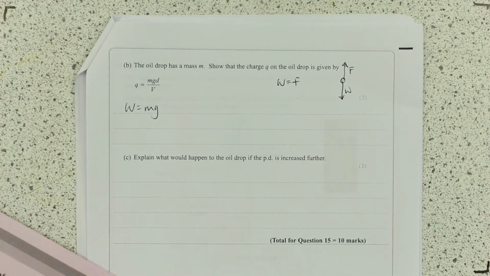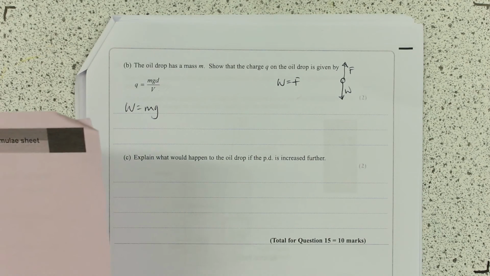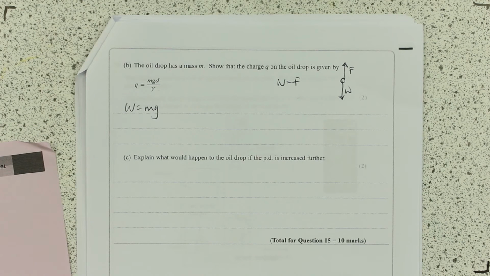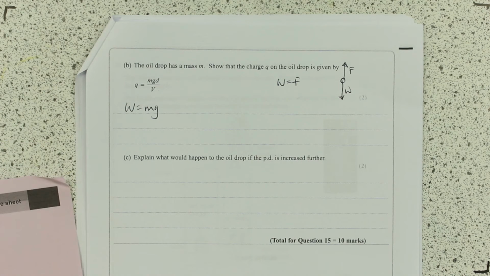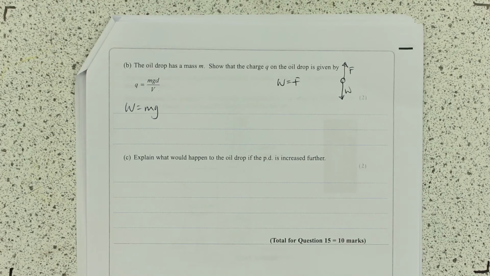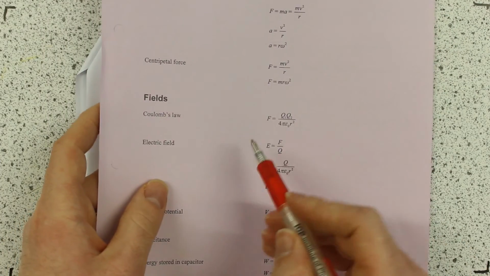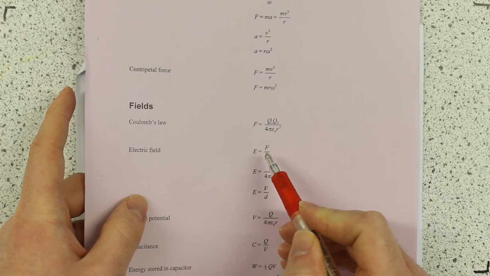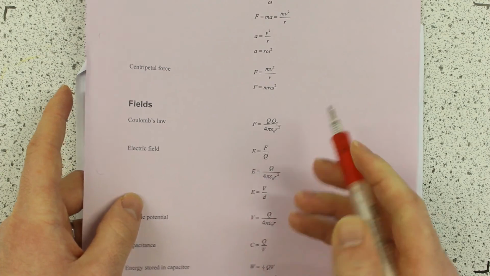In an electric field, then this equation relates to electric field strength and the force and the charge.